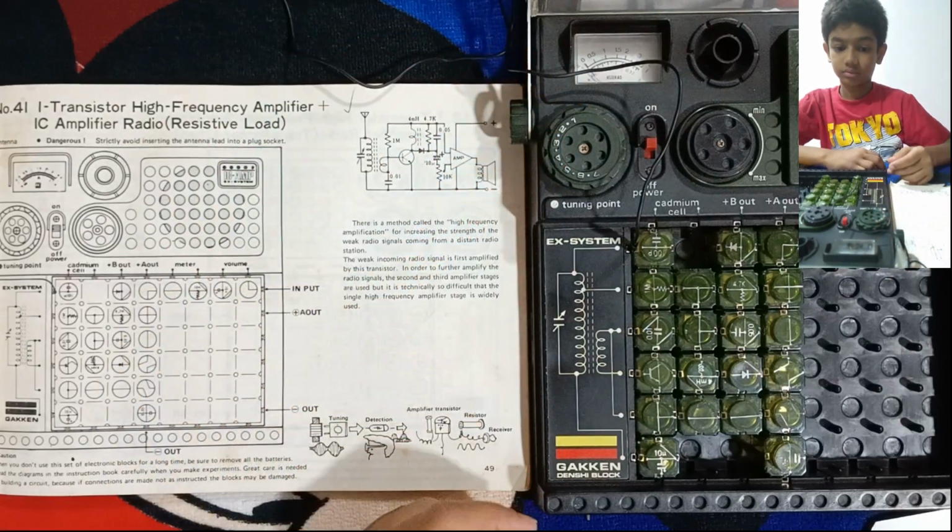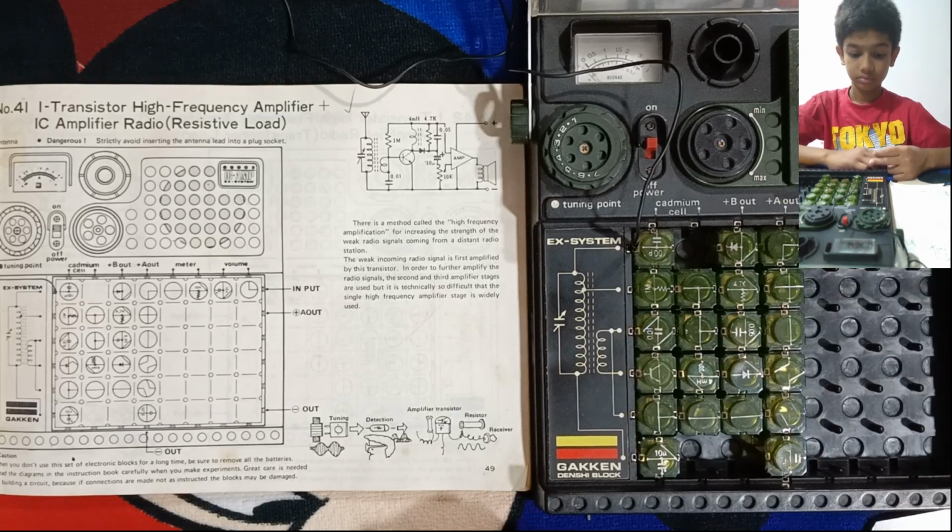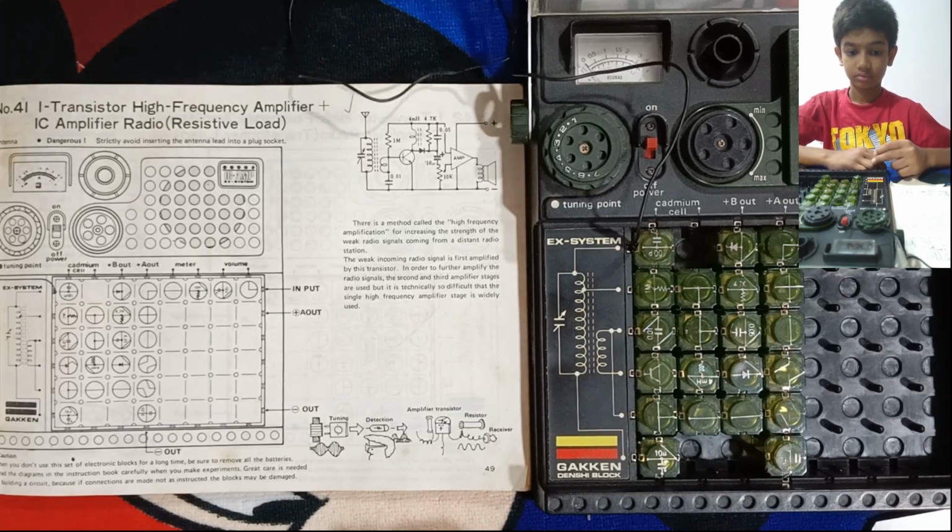Wait, I think the signal is just a bit weak, so let us see if we get a stronger signal.